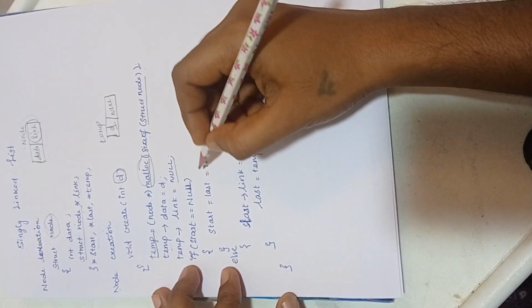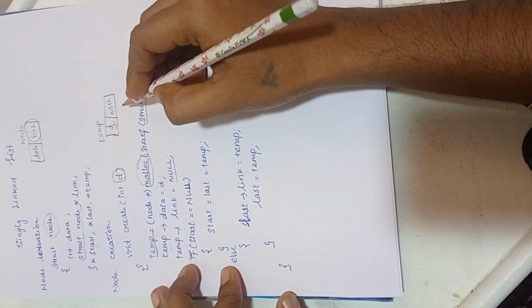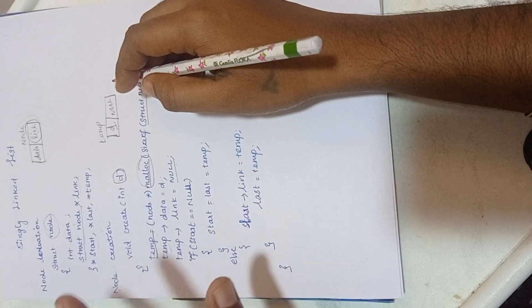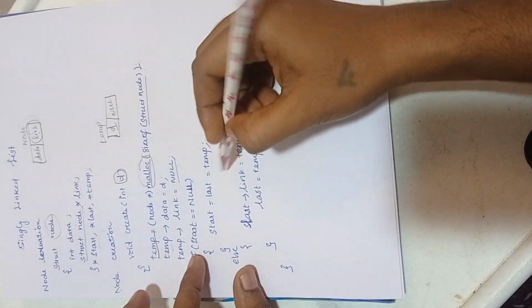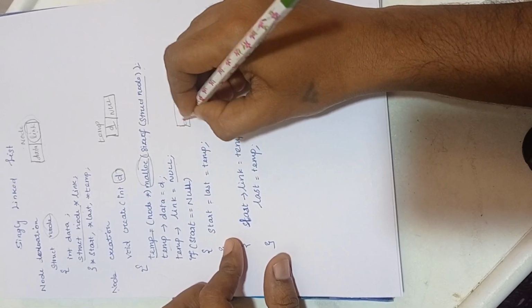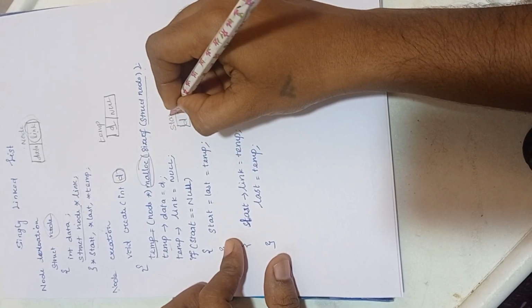Next we use an if else condition. In the if part, if the linked list is new, because this is the first node, this temp node is the first node, then it is taken as the start node. So the first node is D, the link part is null, and then it is called start, and the other is last.